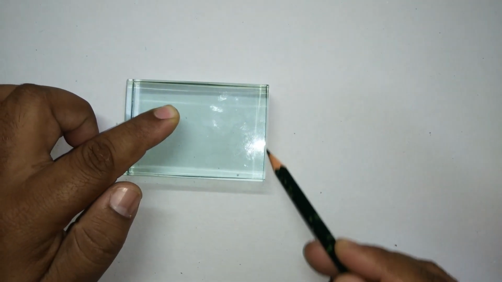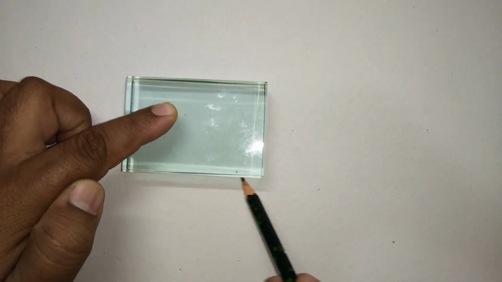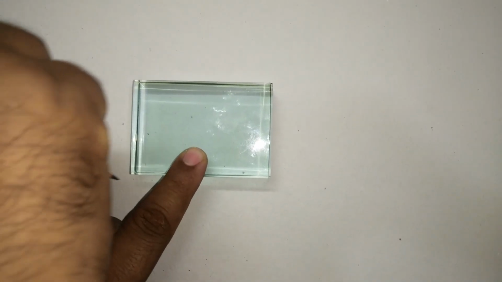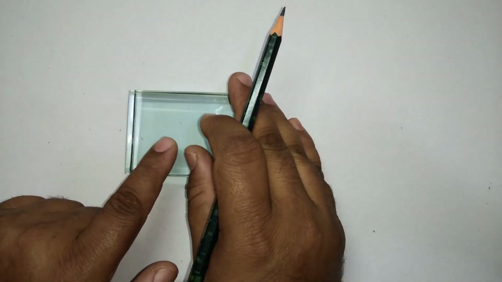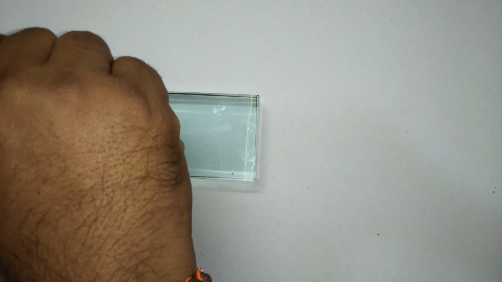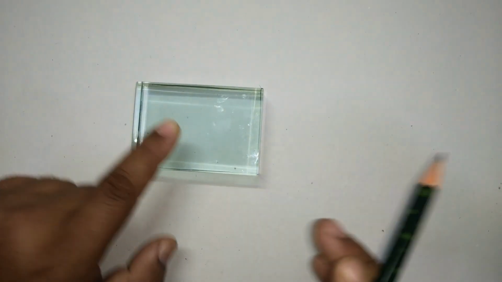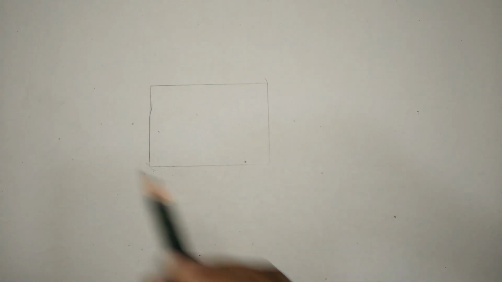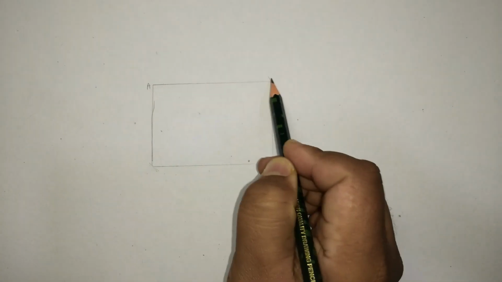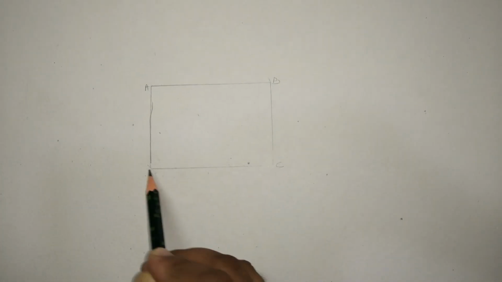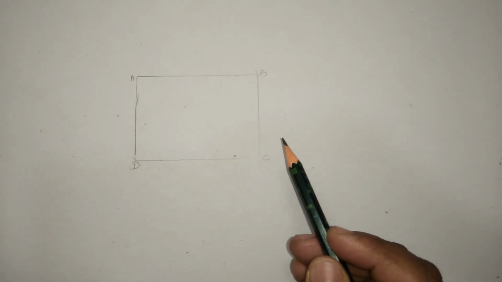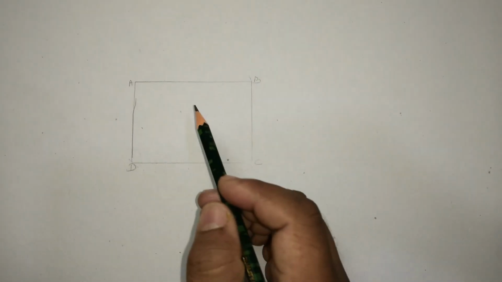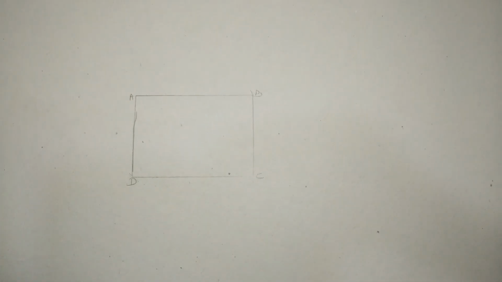I trace the boundary. So I have traced the boundary of this glass slab. Which I can name as A, B, C and D. This is the name of this glass slab, right? What I do is I select one point here, where I'm going to draw the normal.